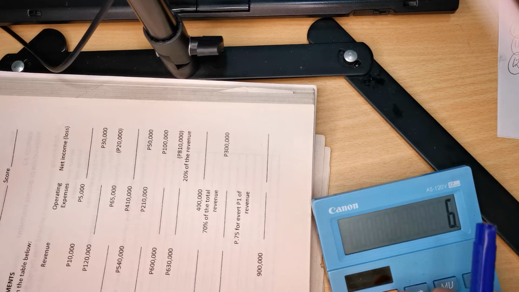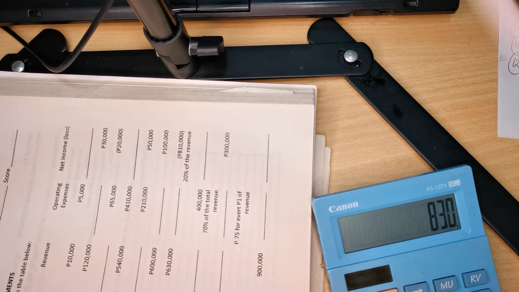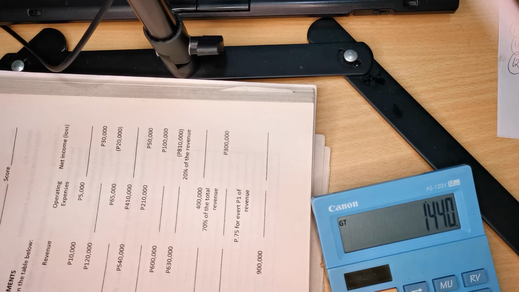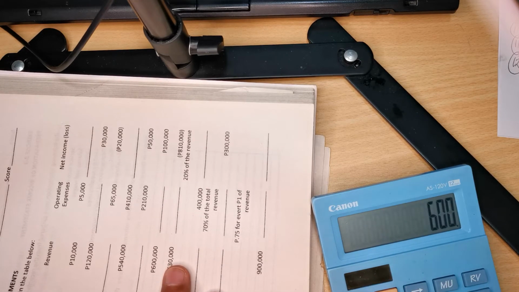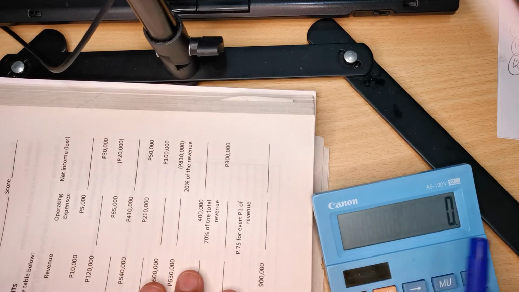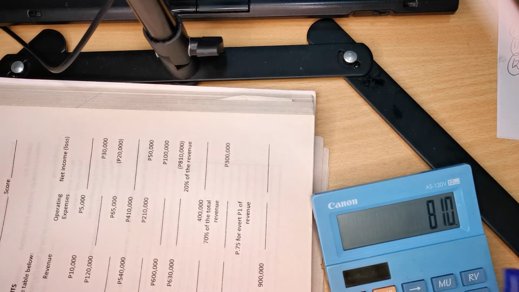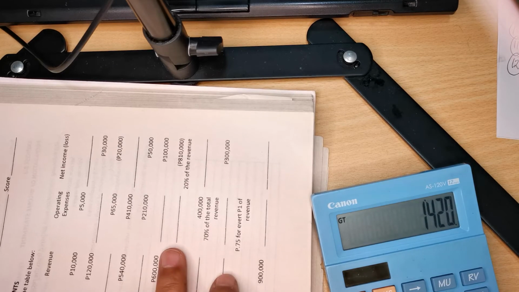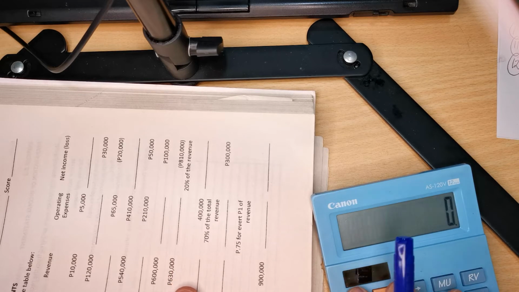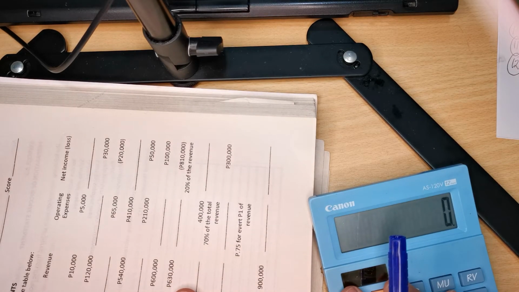So that would be 810, no? So magkano siya? That's 1,440,000. Kaya 600 minus 1,440,000 is negative 810 pala siya. Sorry, plus 610. So 1,420,000. That's the answer. Okay.